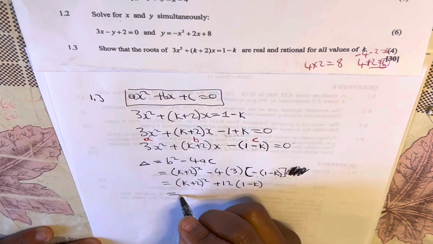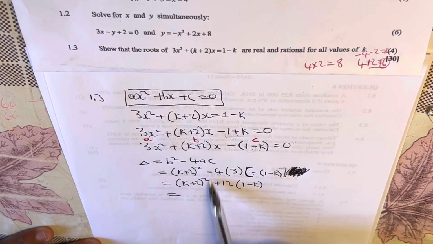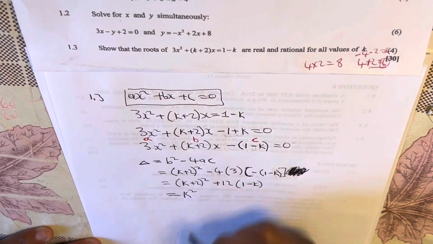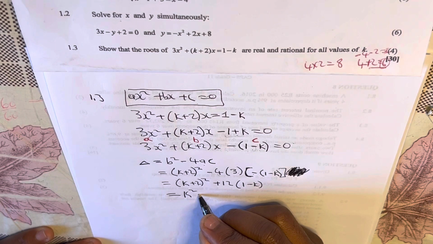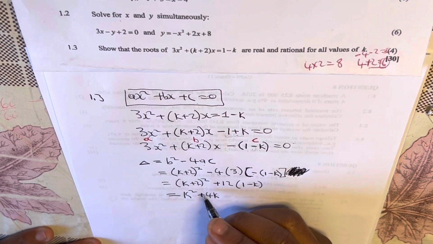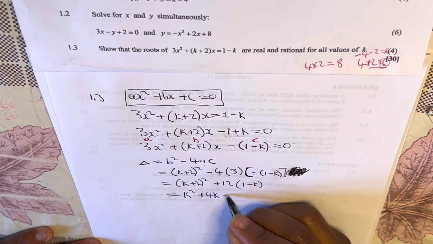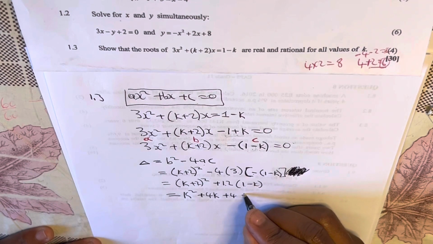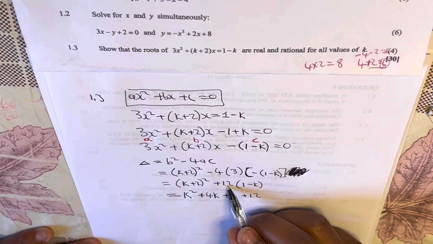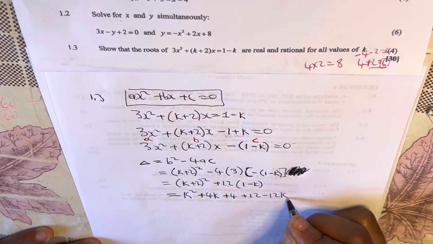And then k squared, 2 multiplied by k, 2k multiplied by 2 is 4k. 2 squared is 4. 12 times 1 is 12. 12 times minus k will be negative 12k.